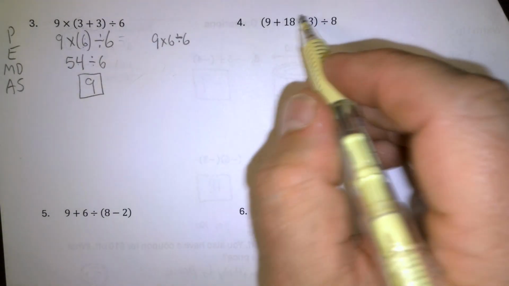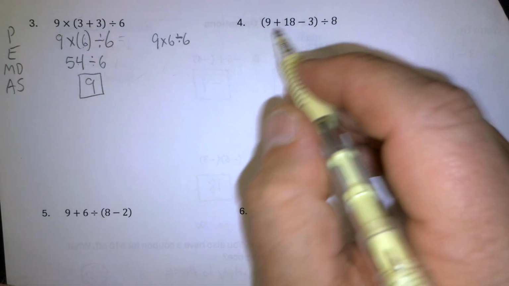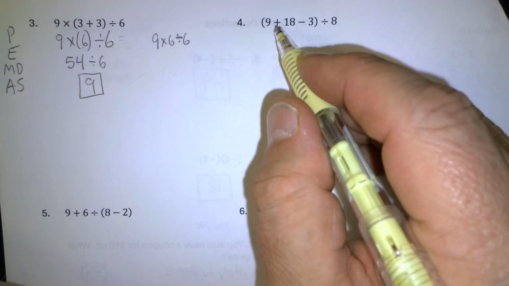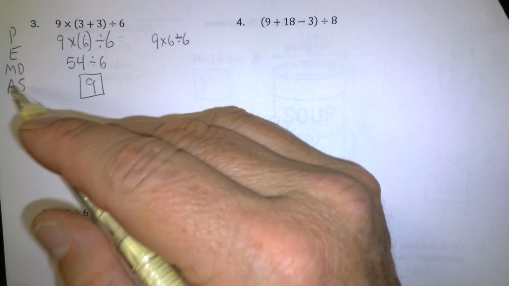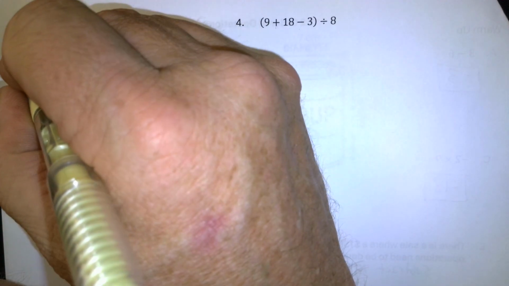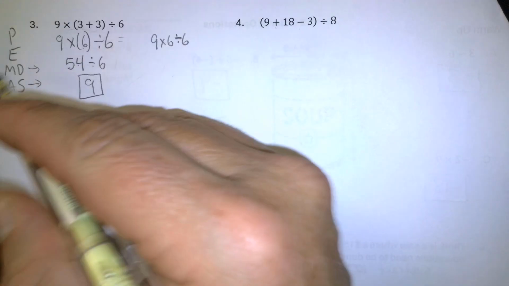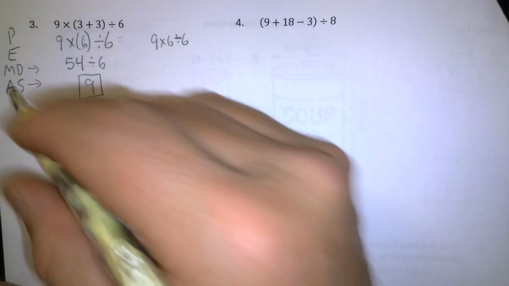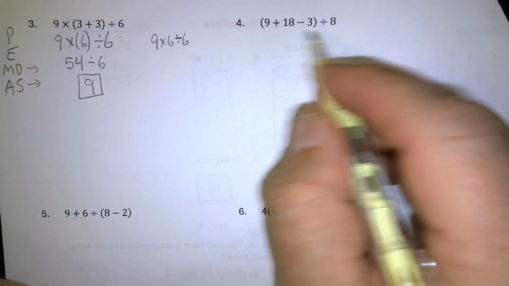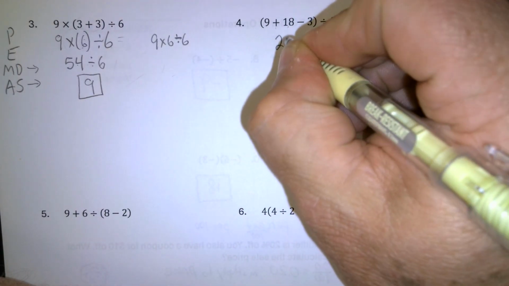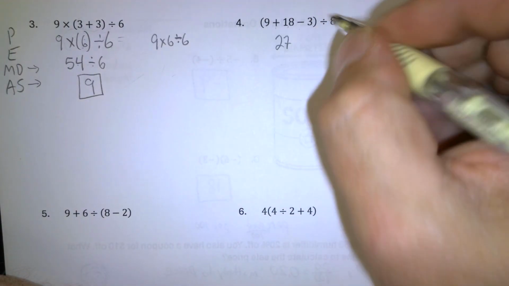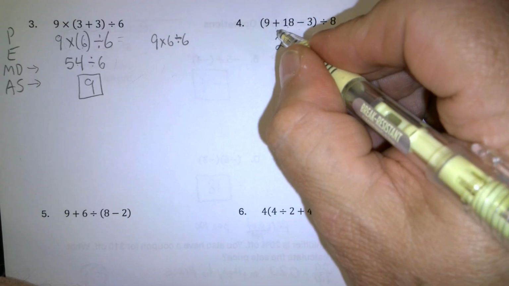Right, let's go to the next one. So here we once again have parentheses, so we'll do what's in here, but you got multiple stuff. You have addition and subtraction. Well, that's the same step, right? So how do we do this? Once again, for both of these, you're going to go left to right. So if it's multiplication division, we go left to right. If it's addition subtraction, we go left to right. So we're going to do the 9 plus 18, which is 27. Right, so this became 27, and then I'm going to copy everything down.